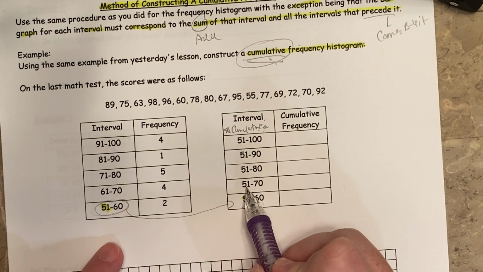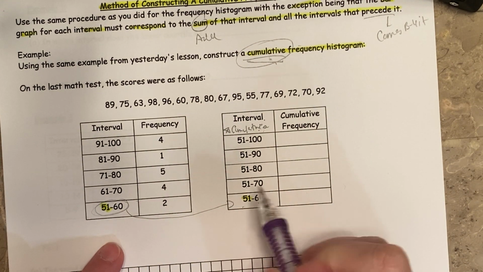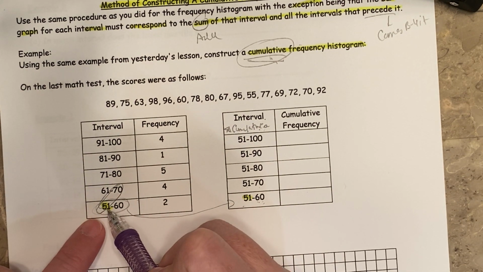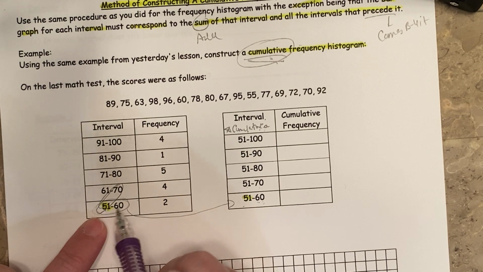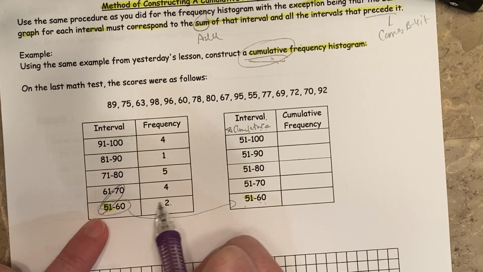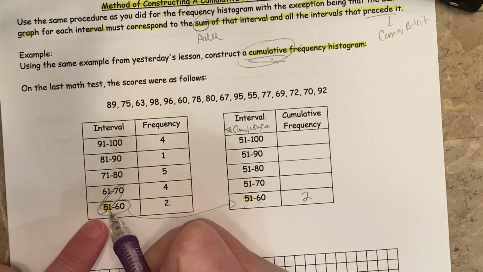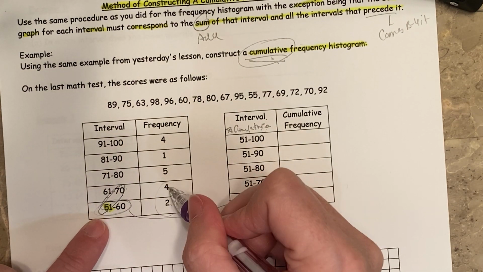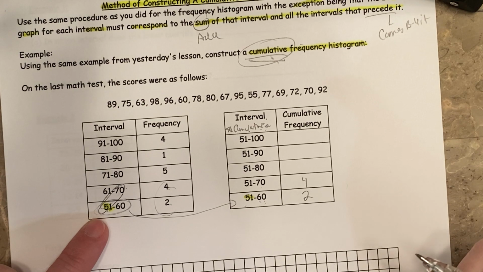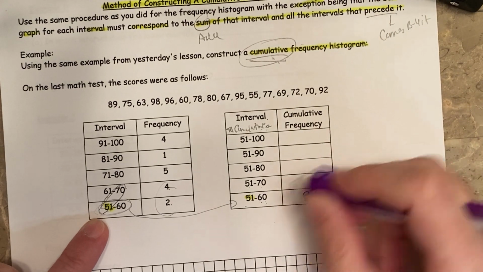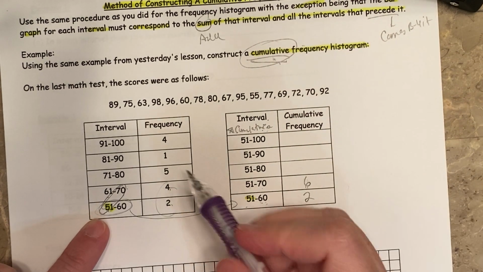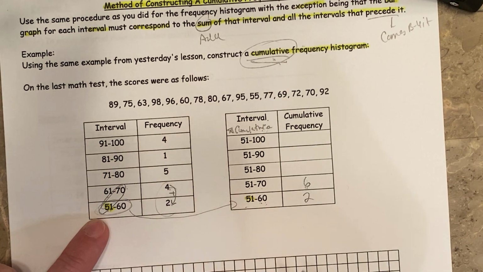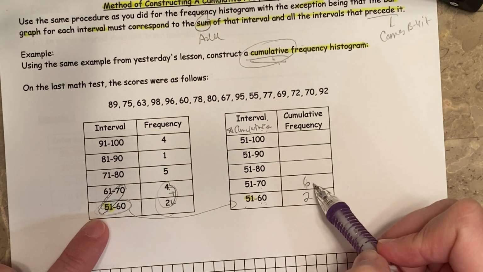Now notice the next one is 51 to 70. So it's kind of like the question I asked you with the percent in the previous video. It's everything from 51 to 60, which is 2, and then, which I forgot to write, 61 to 70, which is 4. So how much is 51 to 70 altogether? 4. Nope, try again. That would be 6. So you're taking everything from this one and adding what's before it. In total, you have 6.